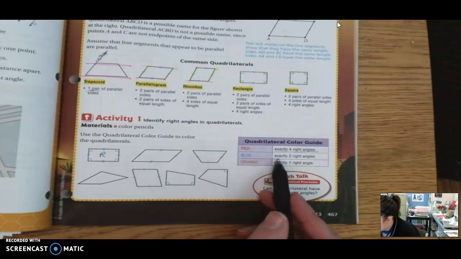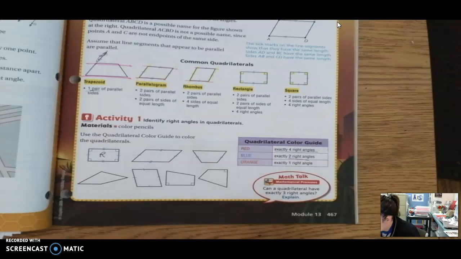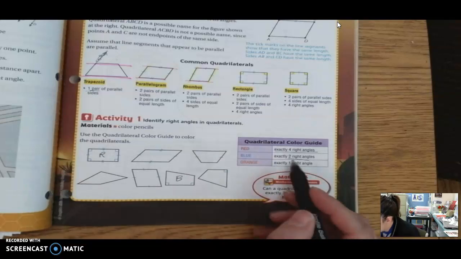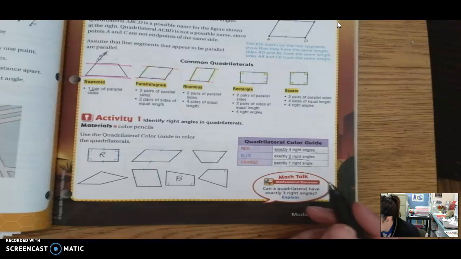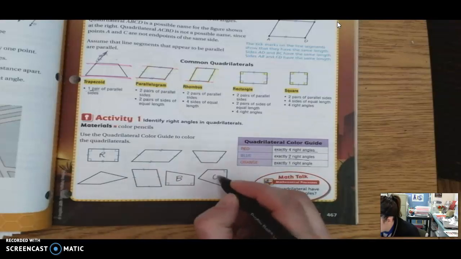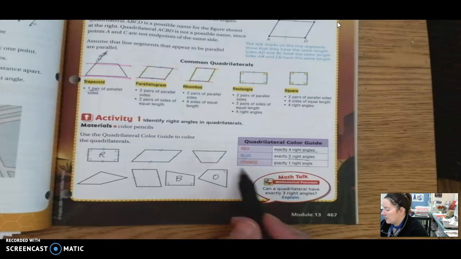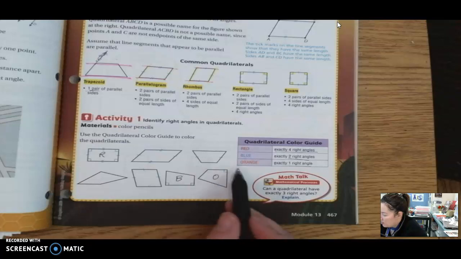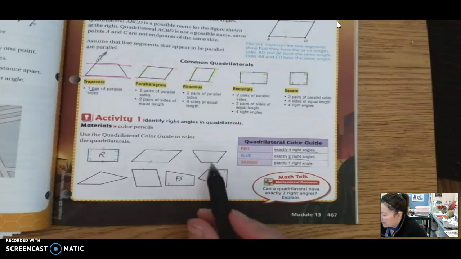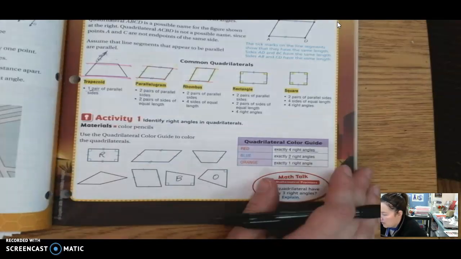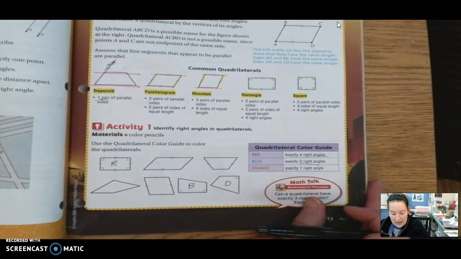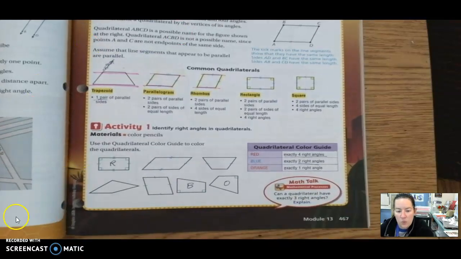Blue says anything with exactly 2 right angles, you would color blue. Well, this one has 2 right angles, so I would color that one blue. And then anything with exactly 1 right angle, we're going to color orange. We have this odd looking shape right here. 1, 2, 3. This is just a regular quadrilateral because it doesn't have any parallel sides. It does only have 1 right angle, so it's kind of an odd quadrilateral. Okay, we're going to take a look at classifying some more shapes here in 1 minute.